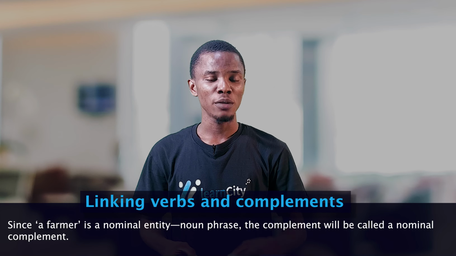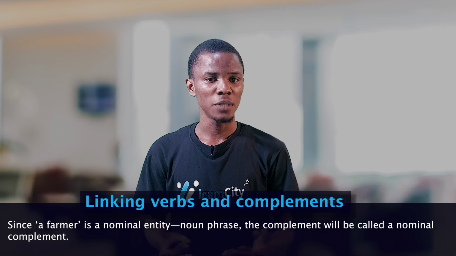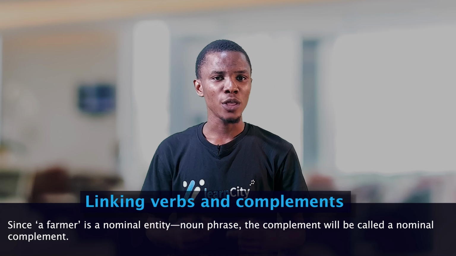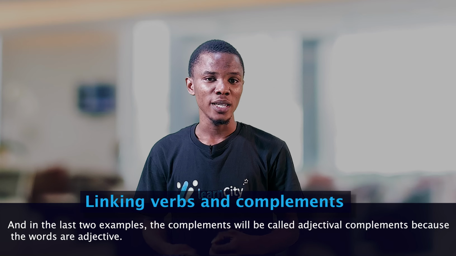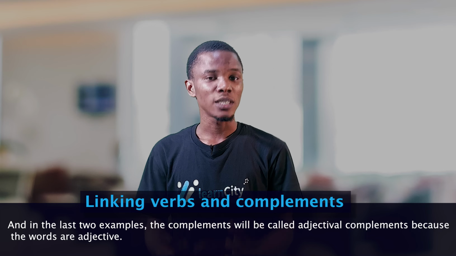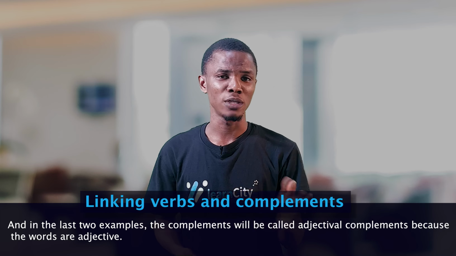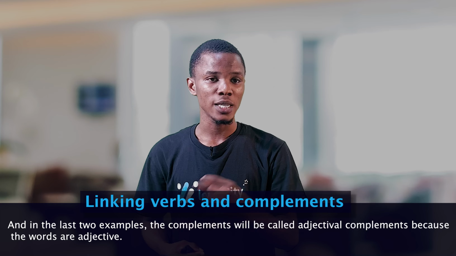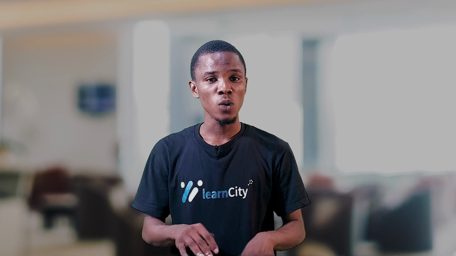And for the case where you have the poor child feels hungry, hungry is an adjective, right? So that complement will be called an adjectival complement. Now in the third example, the businessman seems honest, honest there is an adjective, so that will be called an adjectival complement. Following these examples, we can identify the linking verbs as is, feels, seems, because they connect the subject with their complement. So that is how it works.